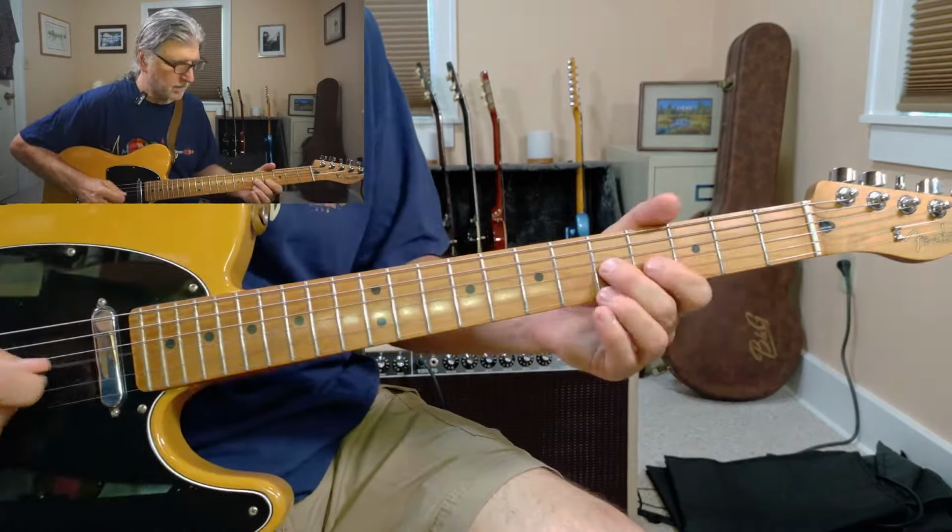We're going to talk about cross picking. So what is cross picking? Cross picking just means we're going to arpeggiate a lot of strings like this.